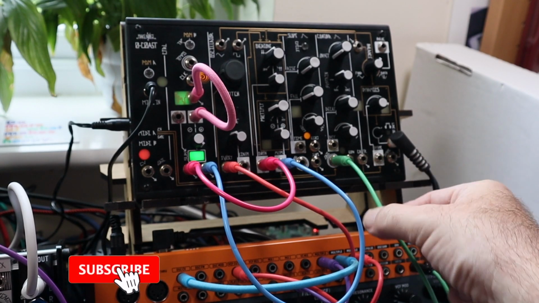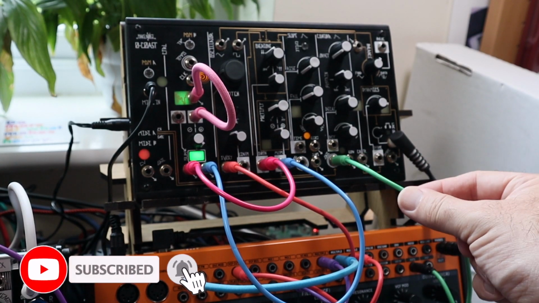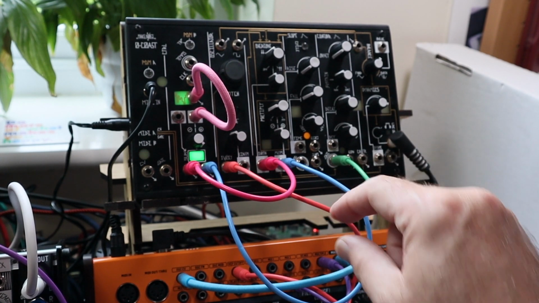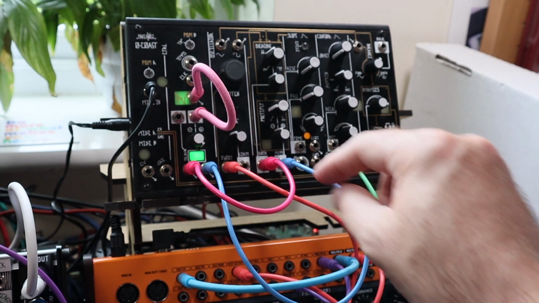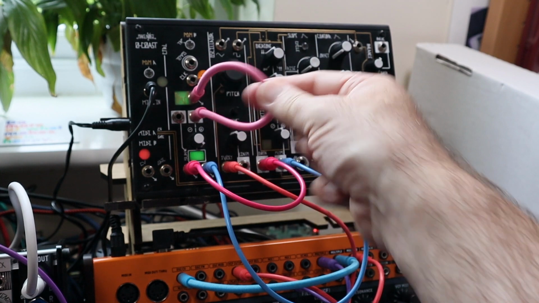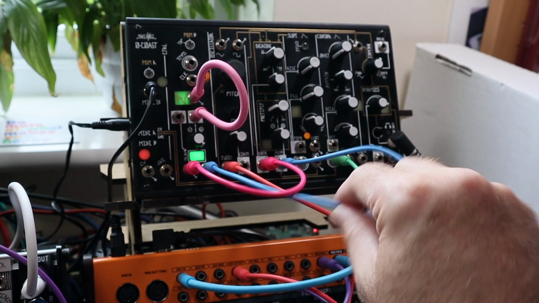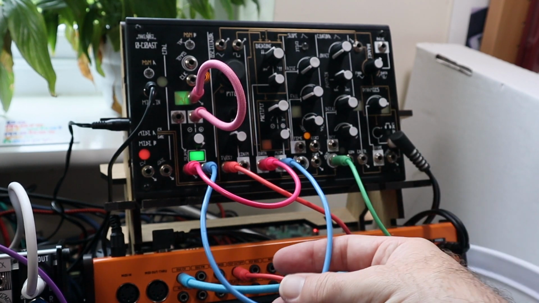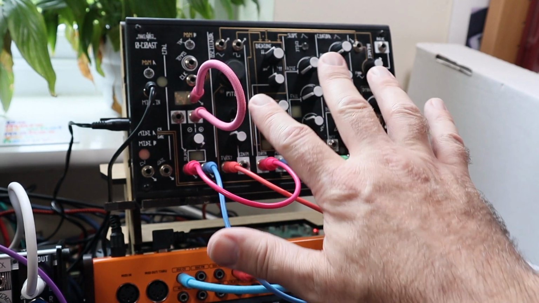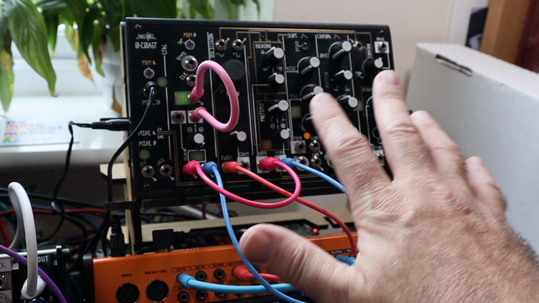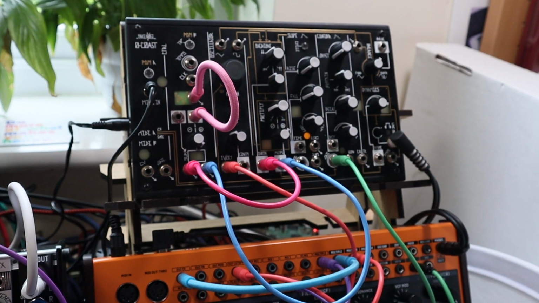The gate value is being triggered, of course, by the gate output of the SQ-1. The 1 volt per octave comes from the mult output on the Crave, which is, of course, coming from the SQ-1. I'm modulating the overtone using the sample and hold here. I'm also modulating the multiply unit a little bit, and I can play around with that using the sample and hold. Very straightforward patch, but it actually is quite effective here. A little bit of routing through the Eventide H9 as well.